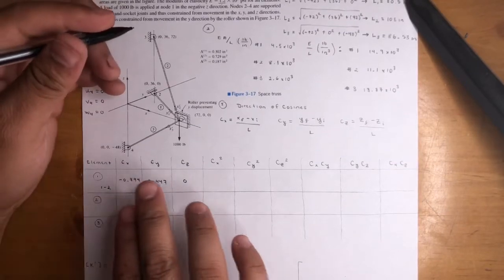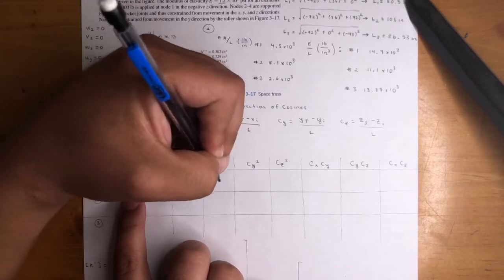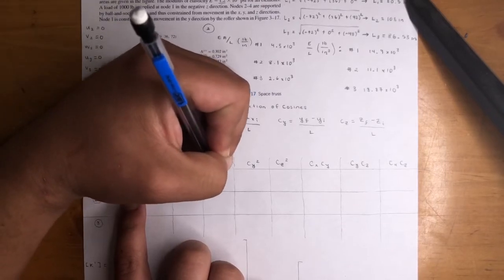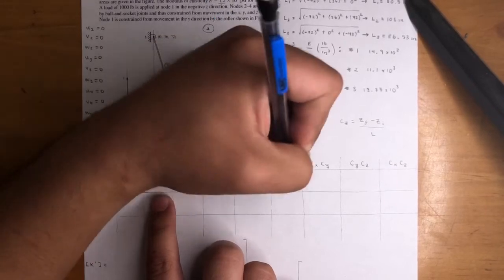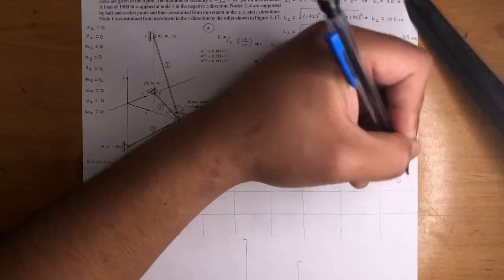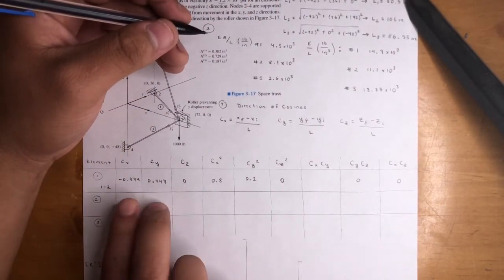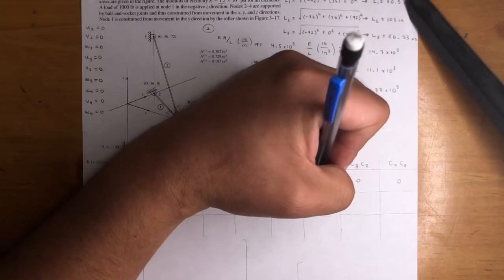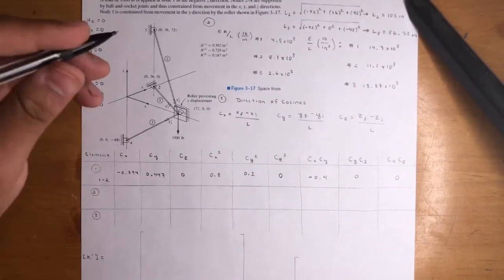Now, before I continue, I'm gonna go ahead and fill out the rest of the table. If you square cx, you're gonna get 0.8. If you square cy, you're gonna get 0.2. Square cz, that's 0. Anything that has a cz is 0, so those two are 0. Then multiply cx times cy, you're gonna get negative 0.4. All right, now we just do that for every single element.